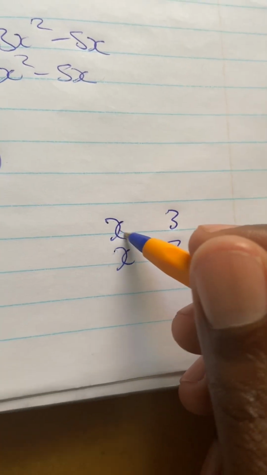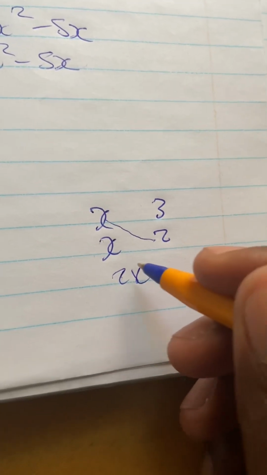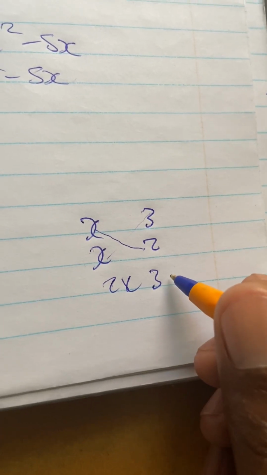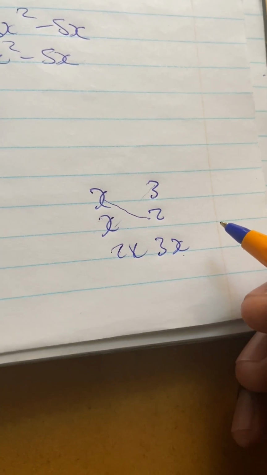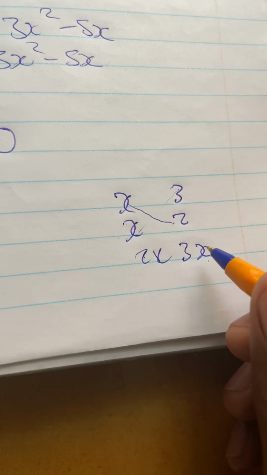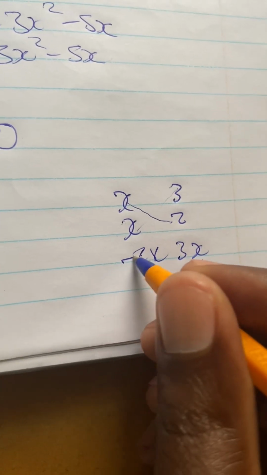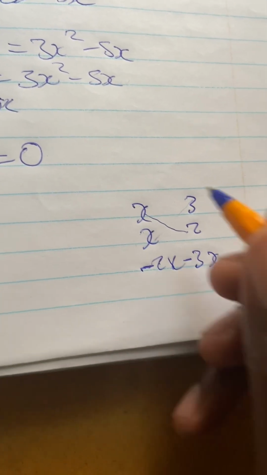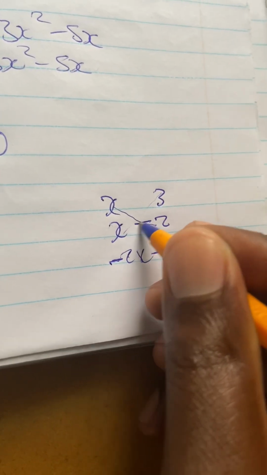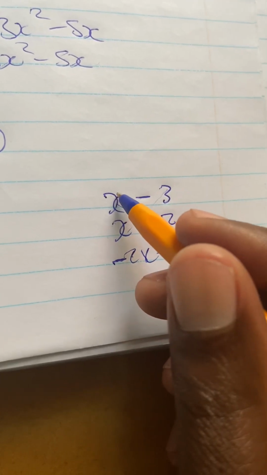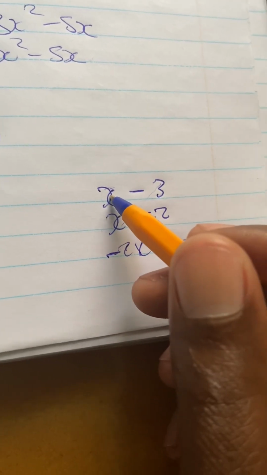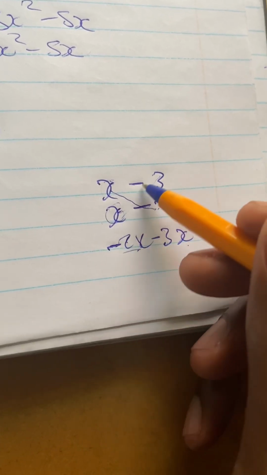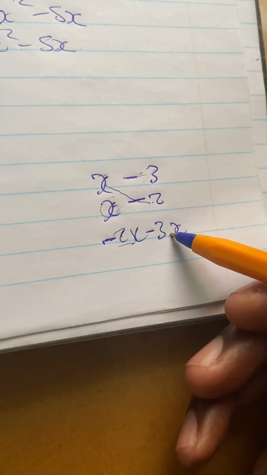So x times 2 is going to be 2x. x times 3 is going to be 3x. So are we getting a negative 5? Yes, we can. But this must be negative, and also this must be negative. So we have to put negative here and negative here, so that when you multiply, x times negative 2 is negative 2x, and x times negative 3 is going to be negative 3x.